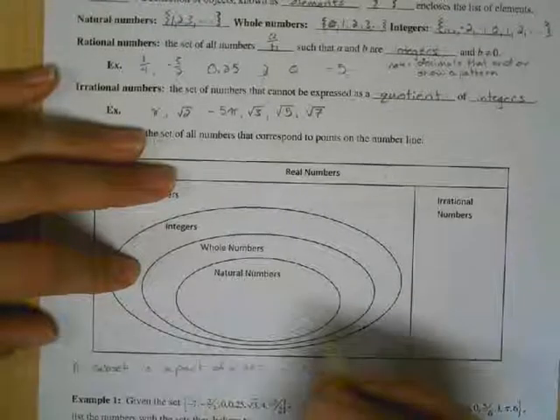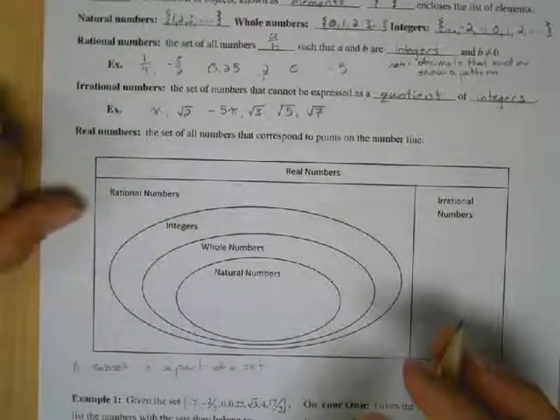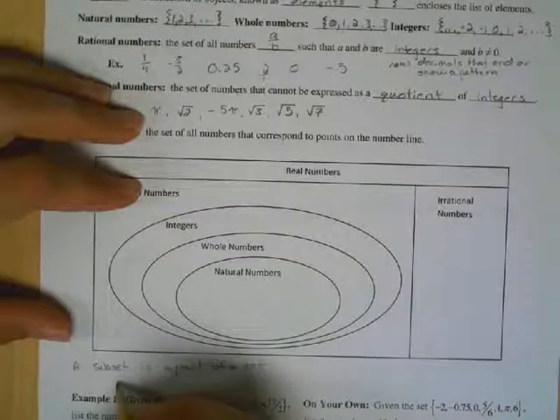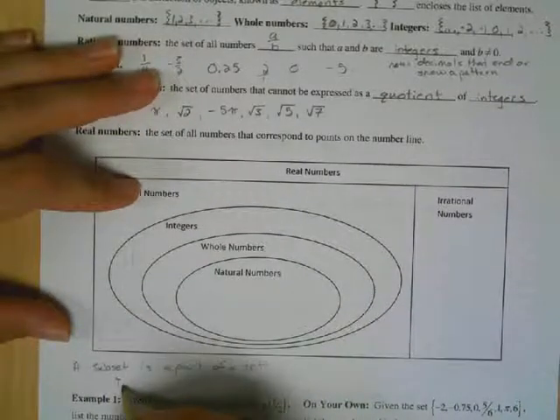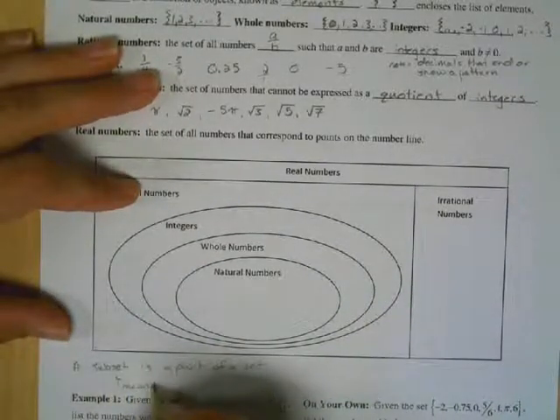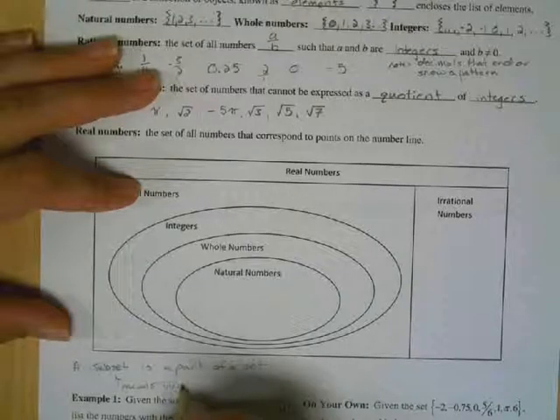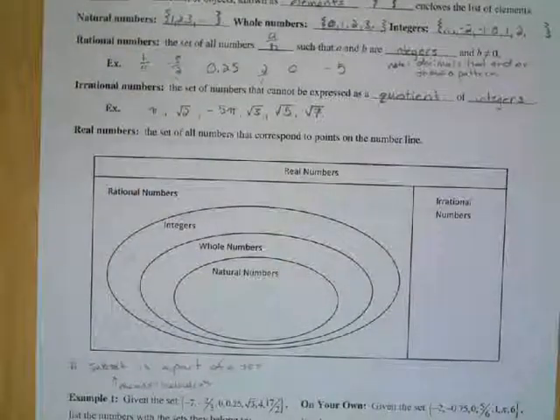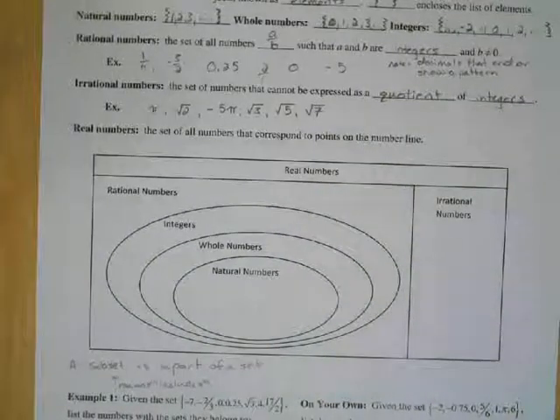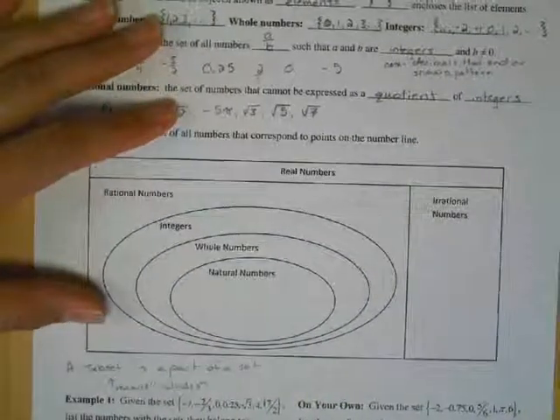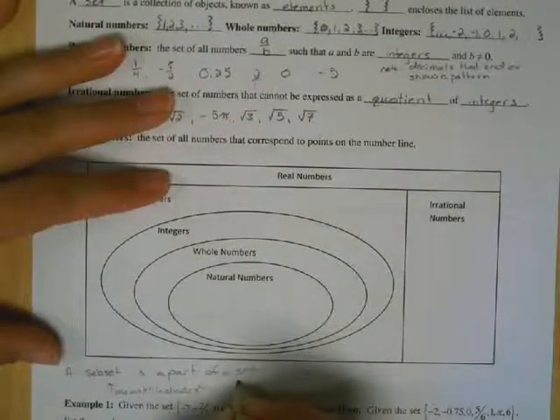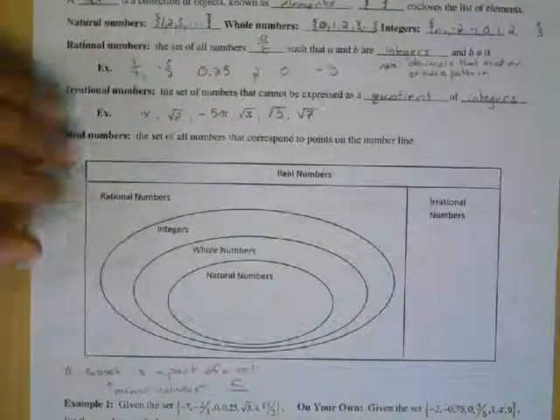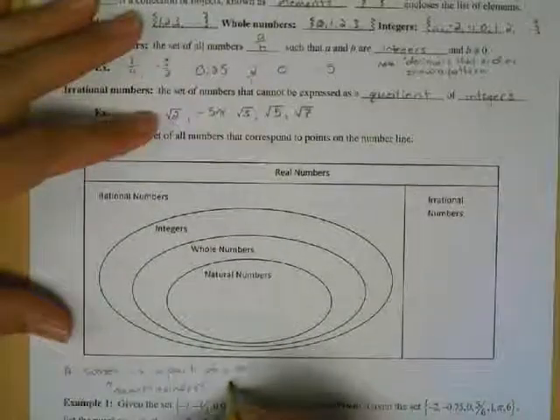A subset means that it includes the other piece, and we write it with this notation. It's like a little C kind of looking thing, a little wider than a C with a line under it.